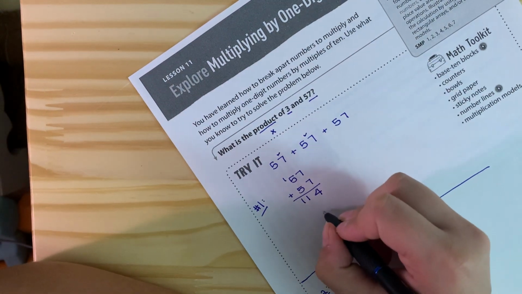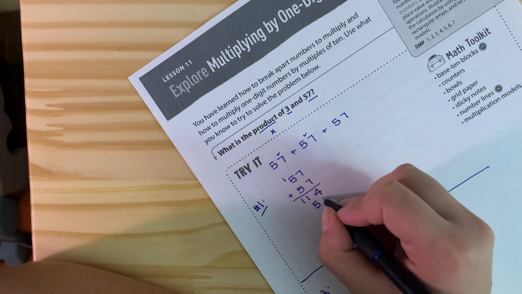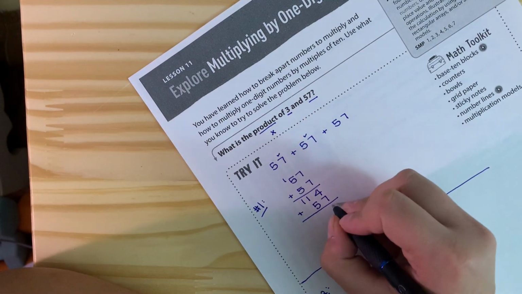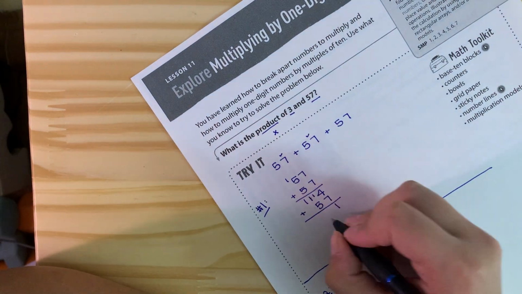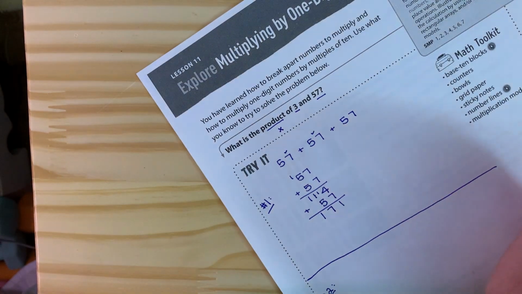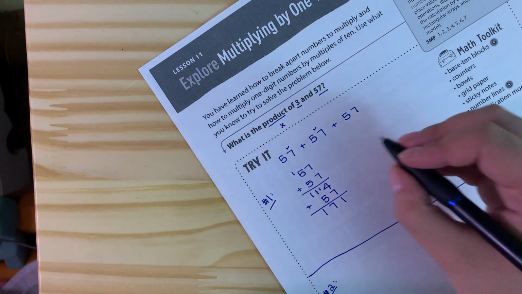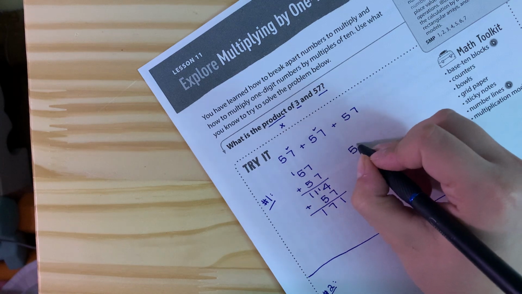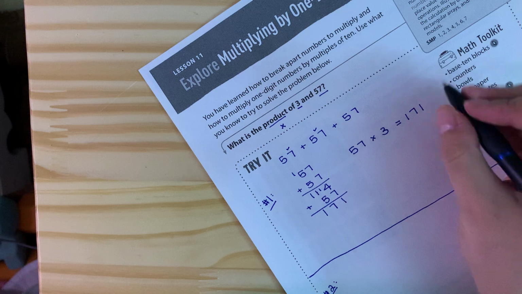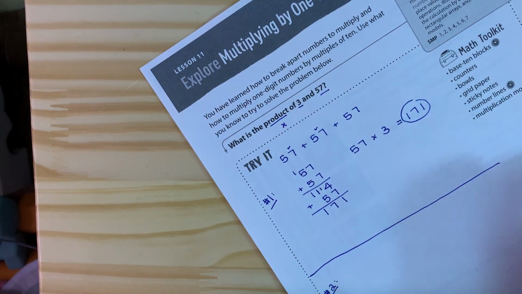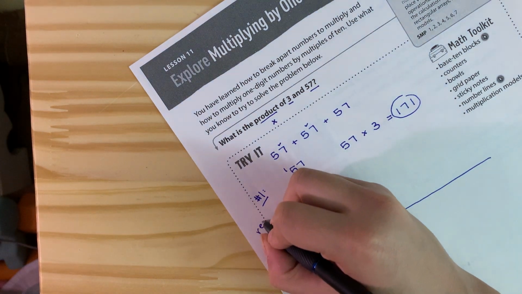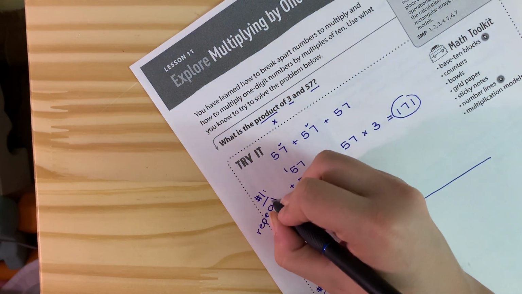Now we need to add the third 57. So 7 plus 4 is 11, 5 plus 1 is 7, and then 171 is our answer. So we can say 57 times 3 is equal to 171. This is strategy number 1, using repeated addition.